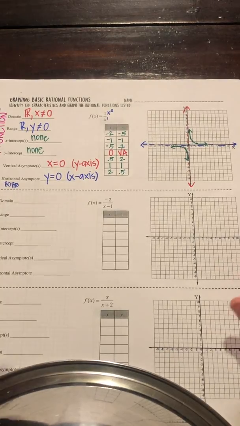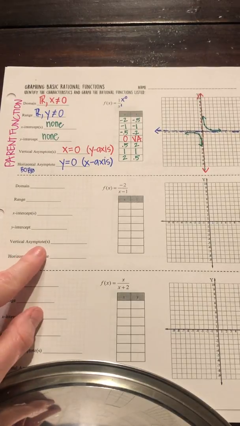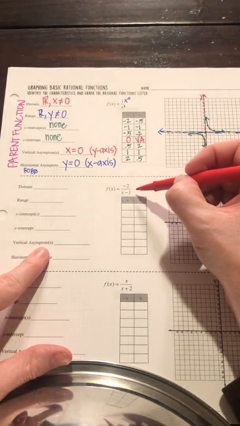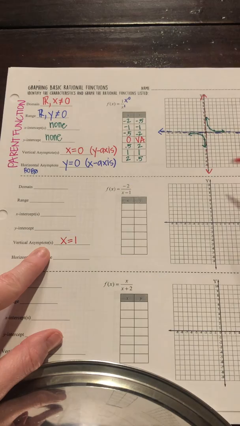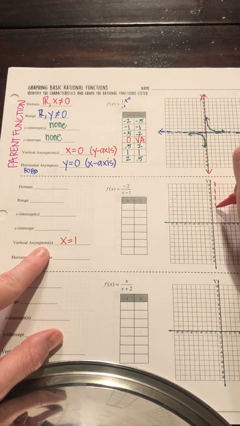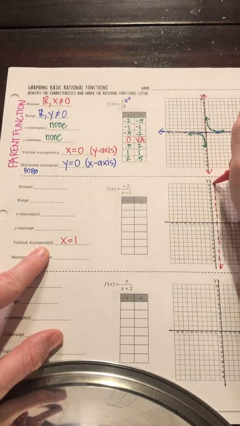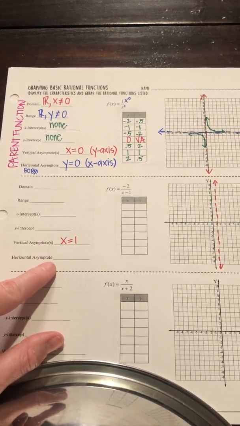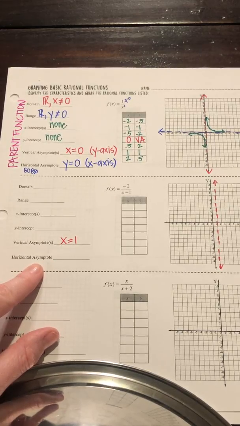Okay, so you're going to get some practice today, but just to point out a couple of things on this next one, okay? The very first thing, as always, that we do is our vertical asymptote. If I set the denominator equal to 0, I end up with x equals 1. I'm going to plot that vertical asymptote. And then I'm going to look for my horizontal asymptote.